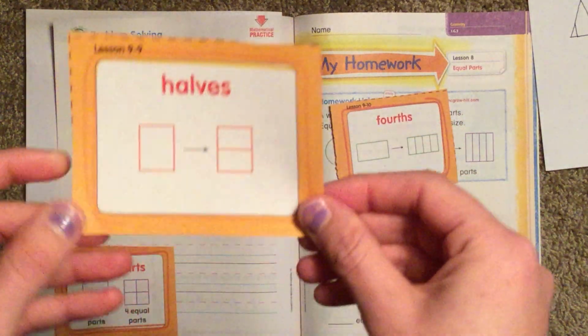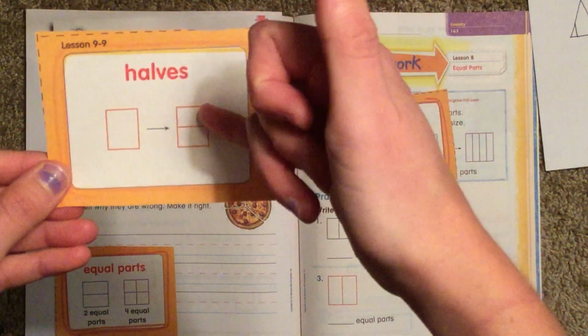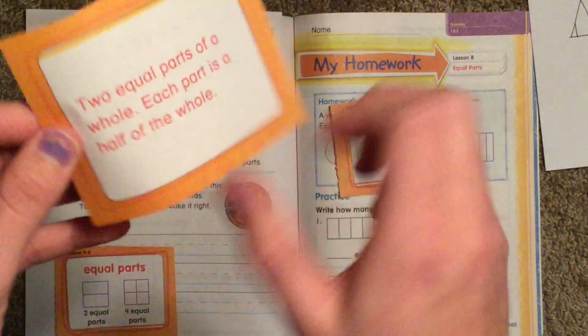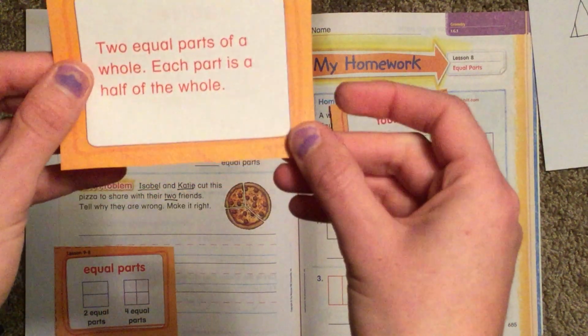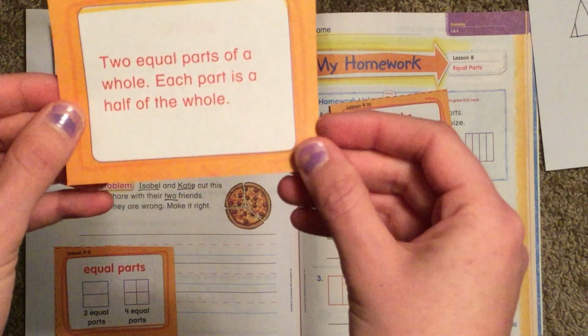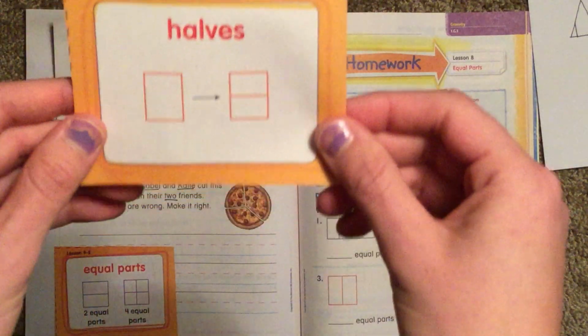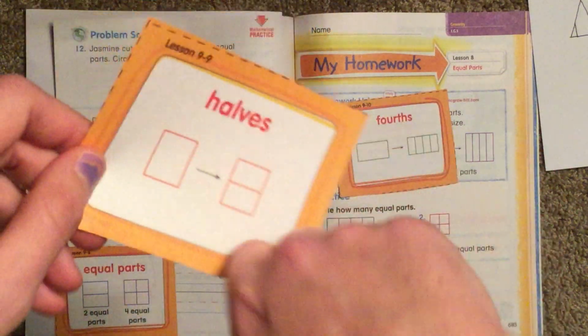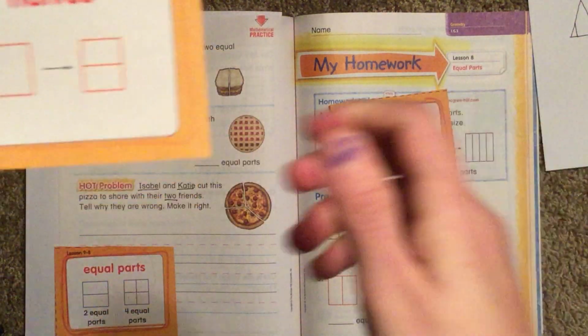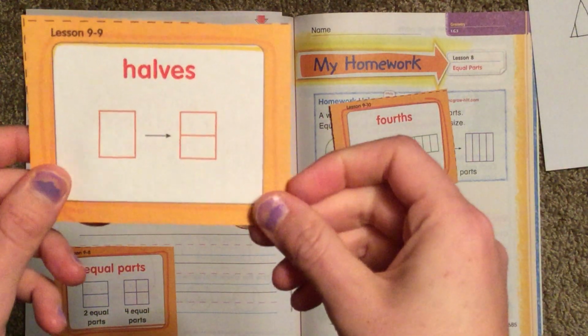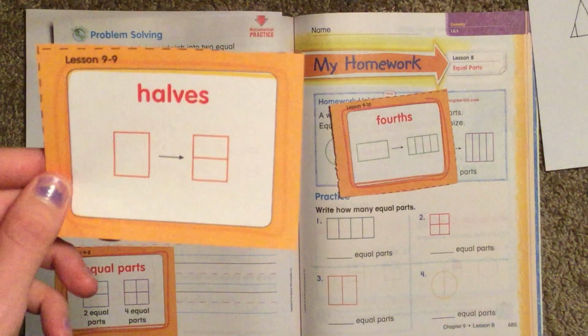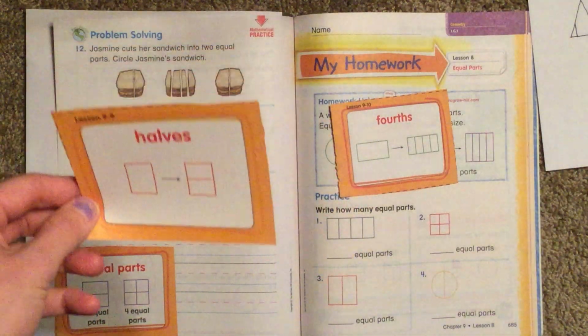Now this one says halves, and look how many parts that is, 2. So halves are 2 equal parts of a whole. Each part is a half of the whole. So if I have a candy bar and I break it in half, I am breaking it into 2 parts. Maybe I have 1/2 and I give the other half to somebody else.